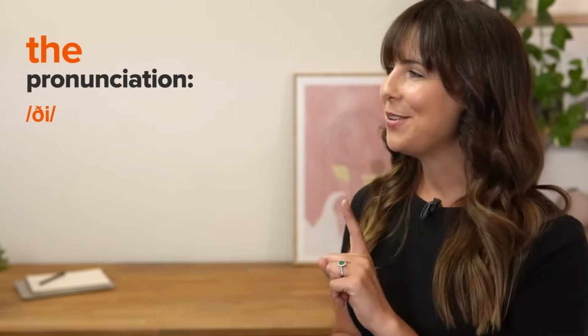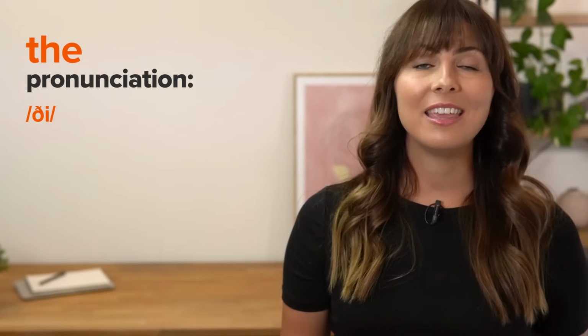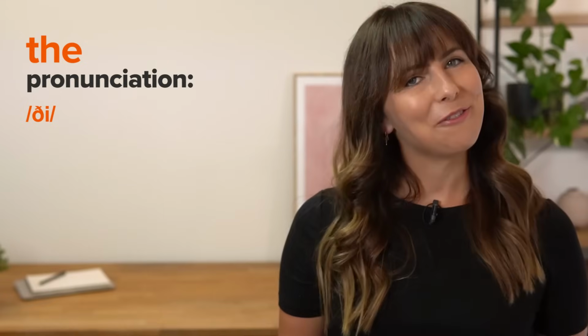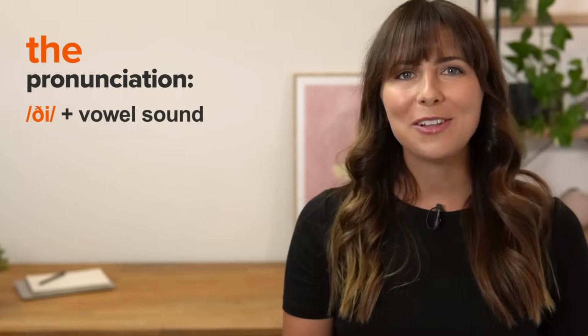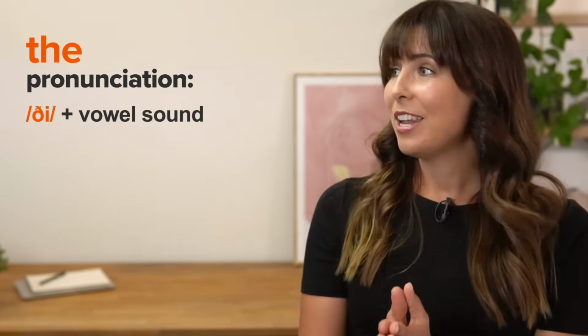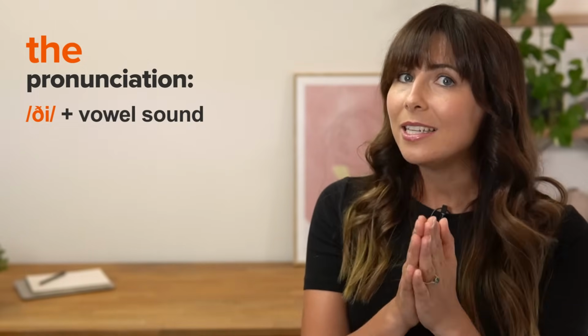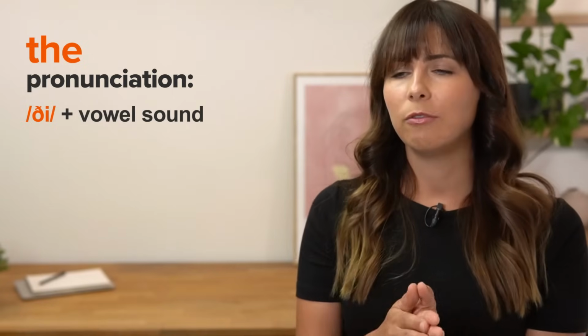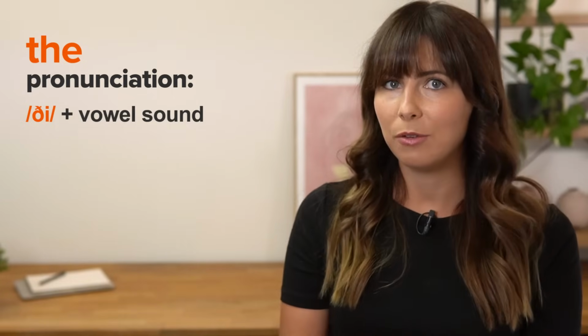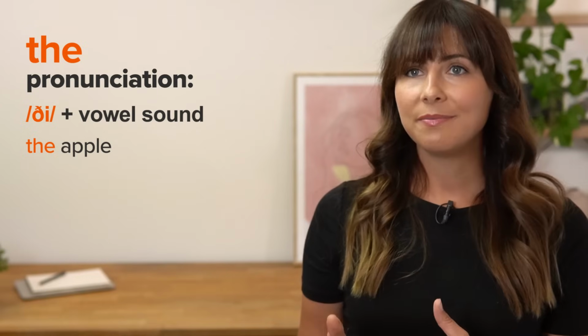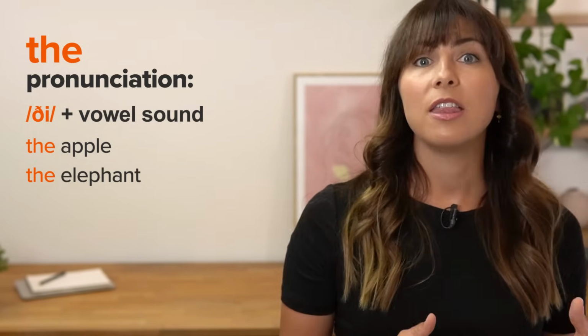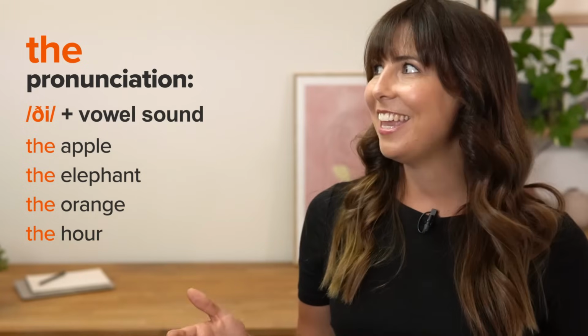So now, can you guess when we use thee? Before nouns that begin with a vowel sound. You're right. So now that you know, it's easy to remember this. Thee relates to a longer vowel sound. The apple, the elephant, the orange, the hour.